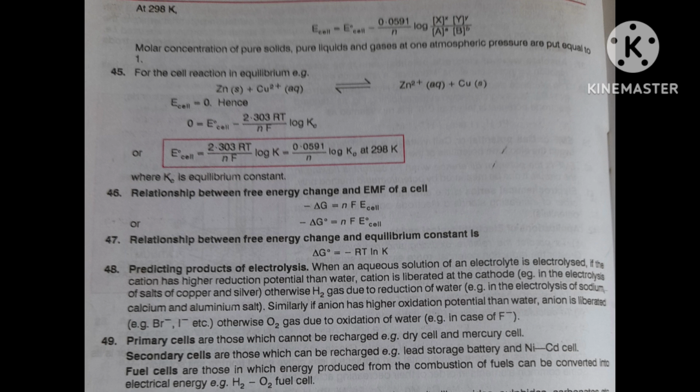When an aqueous solution of an electrolyte is electrolyzed, if the cation has higher reduction potential than water, the cation is liberated at the cathode. Otherwise H2 gas, due to reduction of water, as in the electrolysis of sodium.